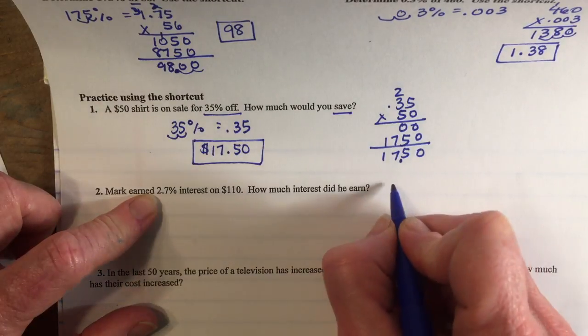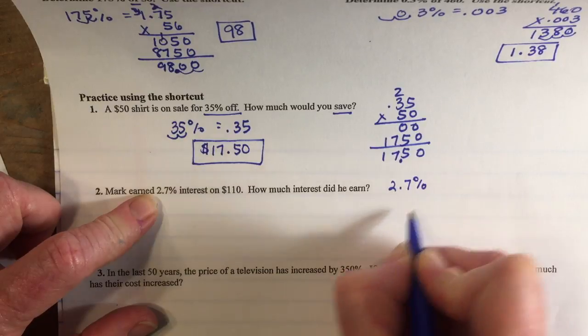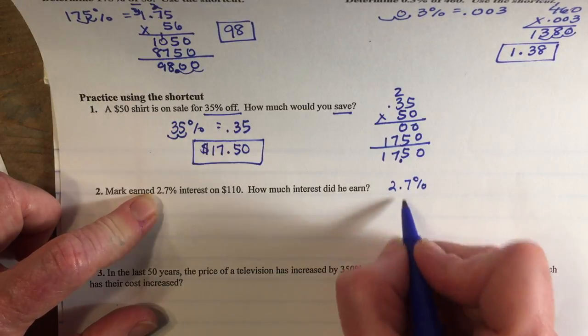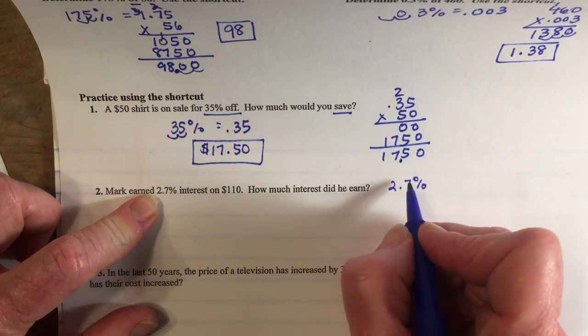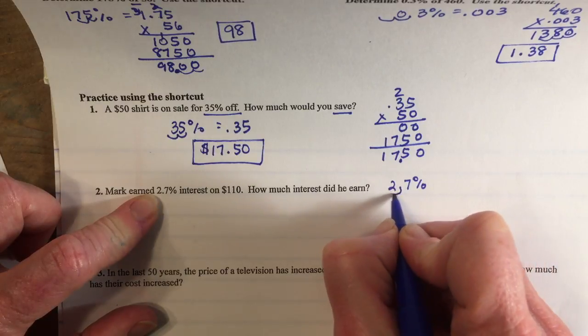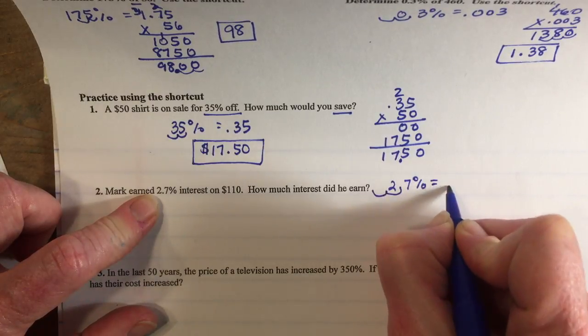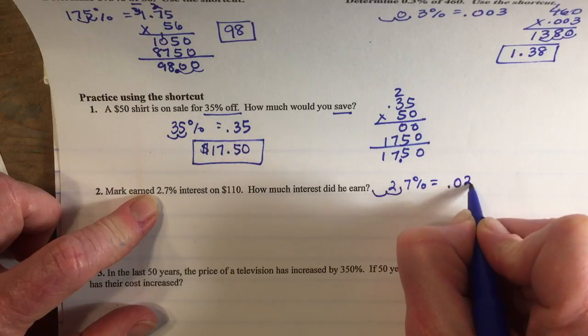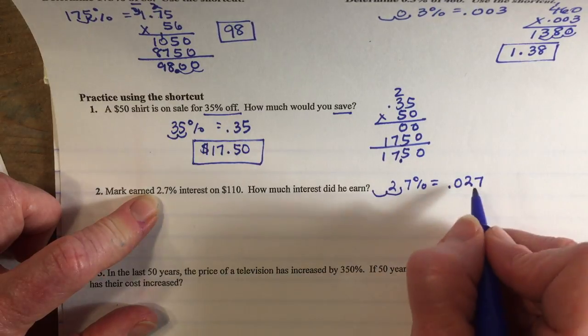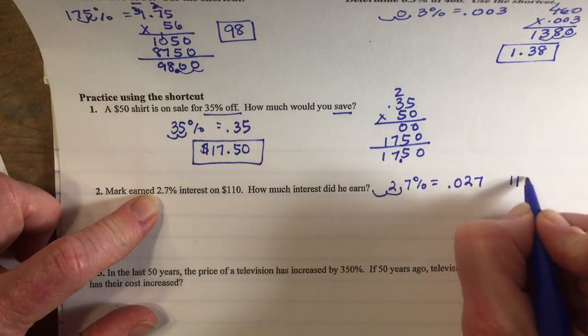All I have to do is change my percent first into a decimal. Okay, again, so this is one of those tricky ones. I see a decimal there, but that is not a decimal number. That's a percent. I still need to move it over 2 places. So I'm going to add a 0 to the front of the 2 and then get 0.027. That's the number I'm going to multiply times 110.